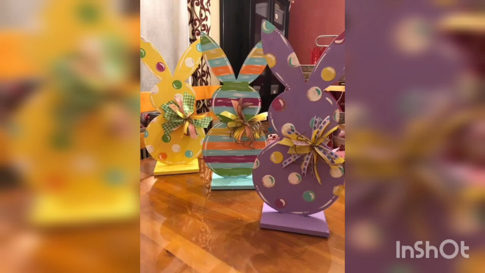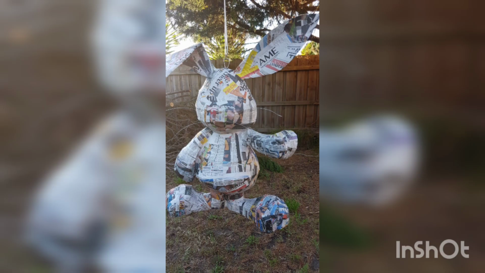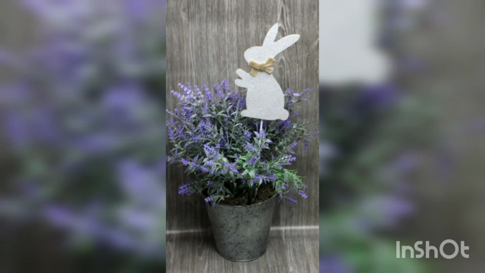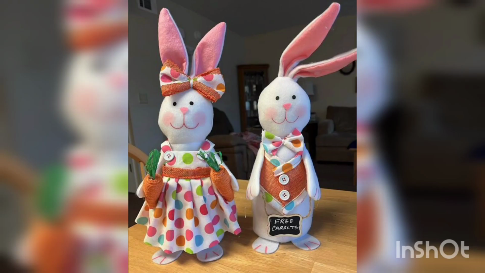You are watching three different models of bunnies, beautiful colored. You are watching a newspaper craft, newspaper bunny, a huge bunny. You are watching the carrots and bunny Dollar Tree craft. You are watching the flower on Dollar Tree mixed with bunny.